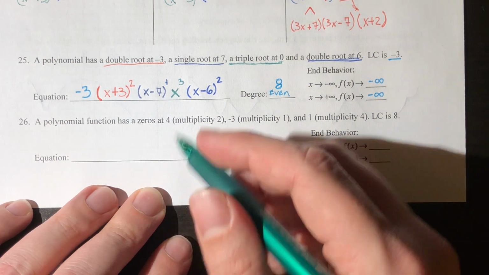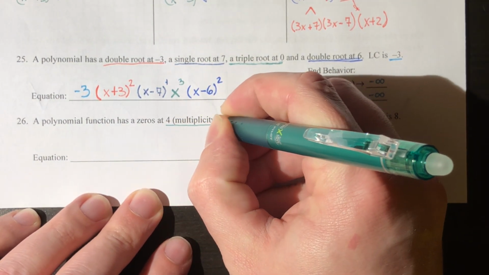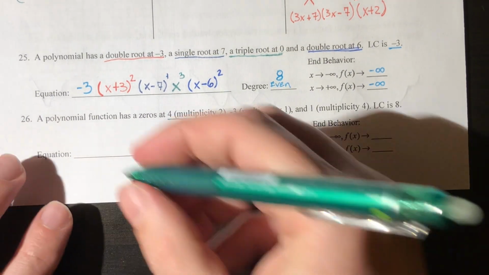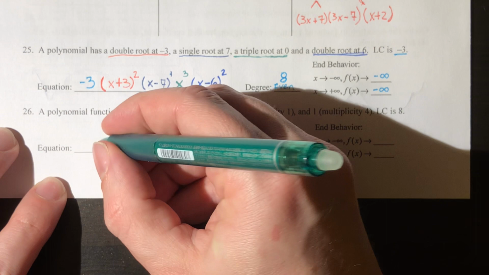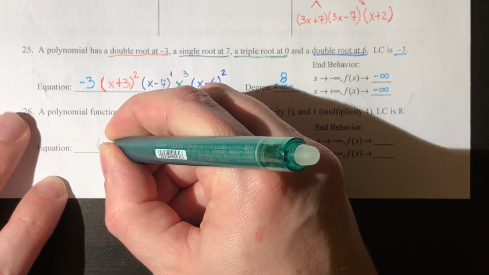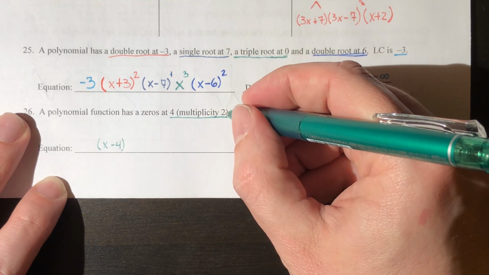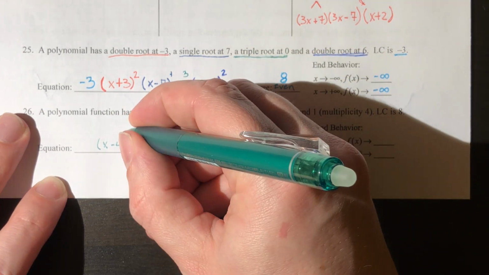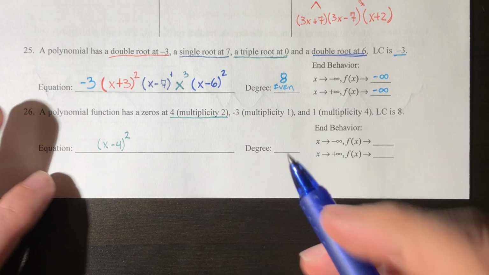Okay. Next one, I have zeros at 4 with a multiplicity of 2. So to get a 0 of positive 4, that factor is going to be x minus 4. A multiplicity of 2 means I have a power of 2 on that.